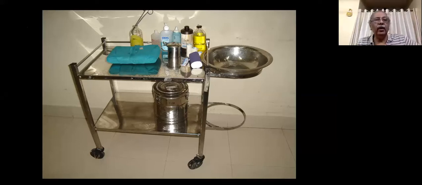When you enter the ward, the examiner will ask the sister to bring the dressing trolley. In some of the old hospitals, there may be a trolley like this, and some of the newer hospitals may be having this type of dressing trays. These trolleys are not used for dressing nowadays. The pre-sterile dressings are available in trays. That is the one that is commonly used.